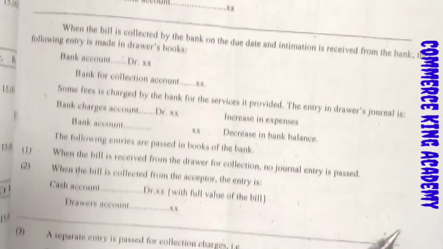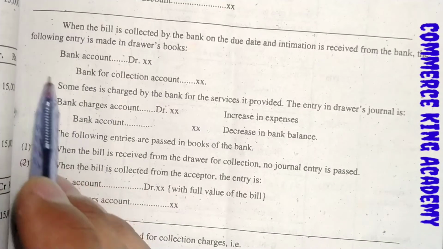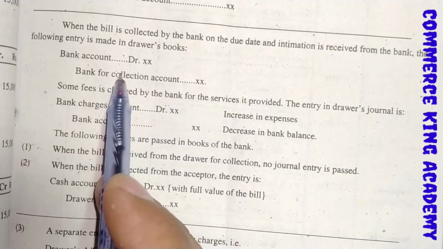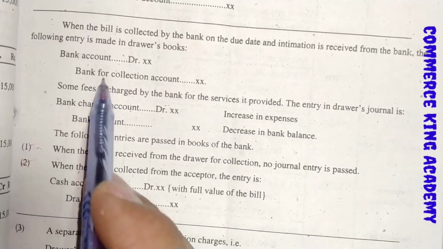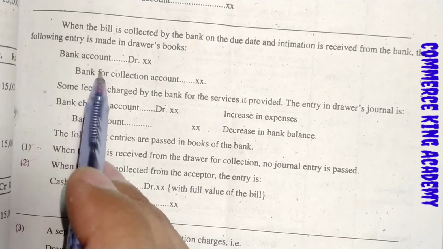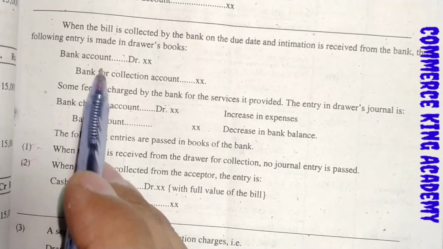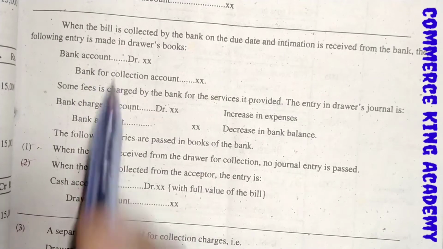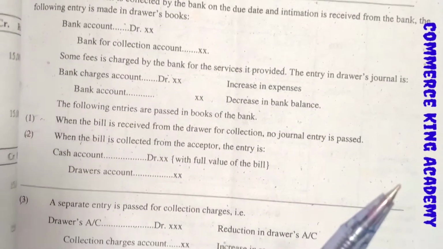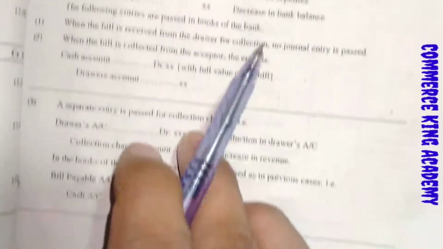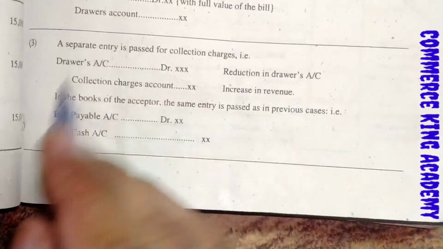This is the entry when he receives intimation that the bank has collected the bill, and when the bank intimates to the drawer that it has received the payment from the acceptor on his behalf. Some entries are mixed from the banking point of view, and some from the acceptor's point of view.